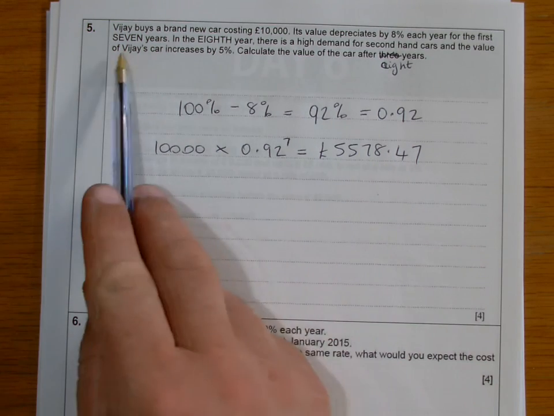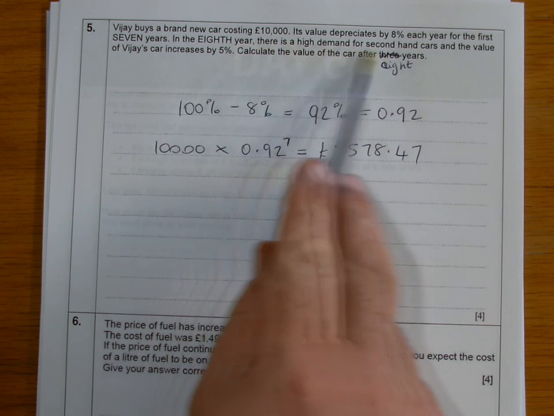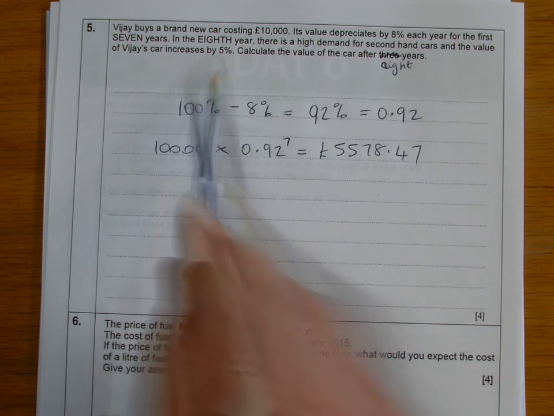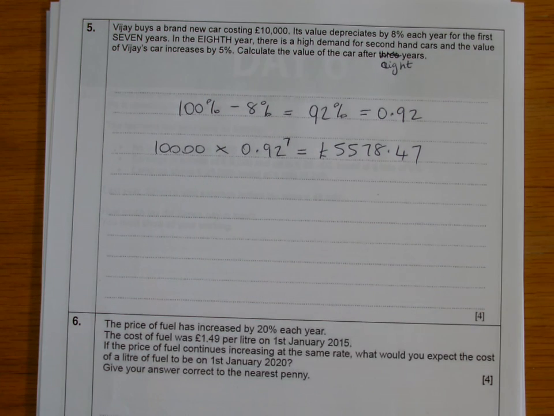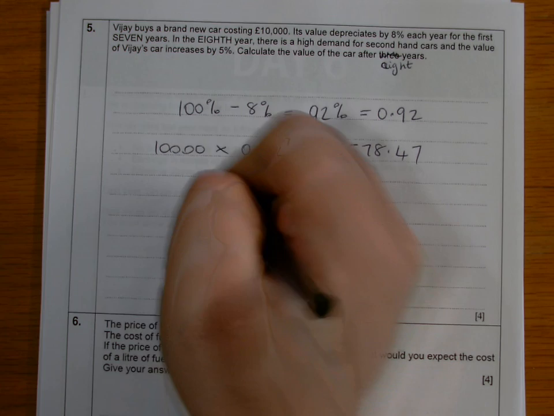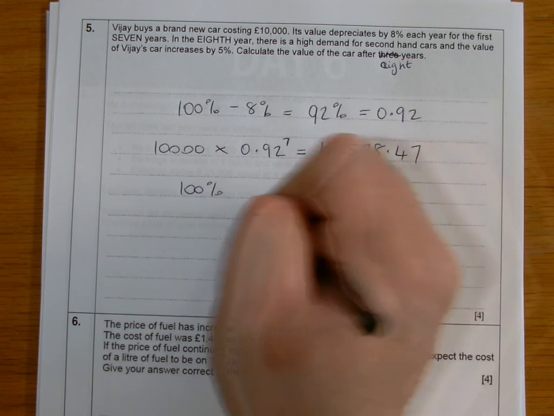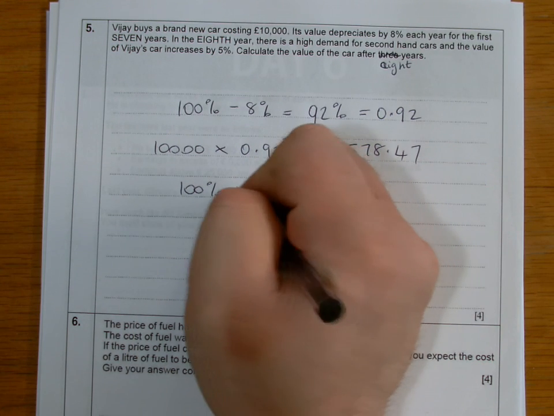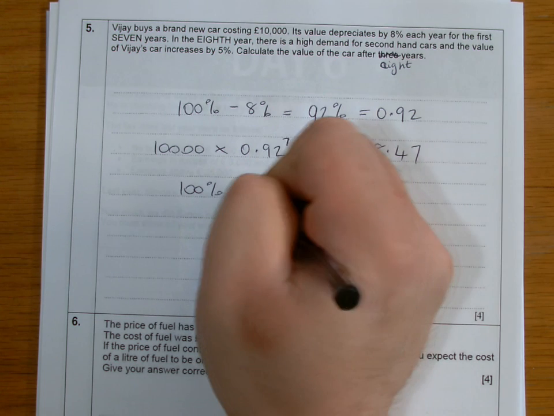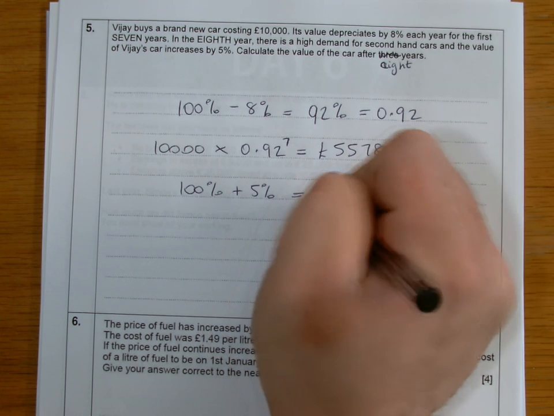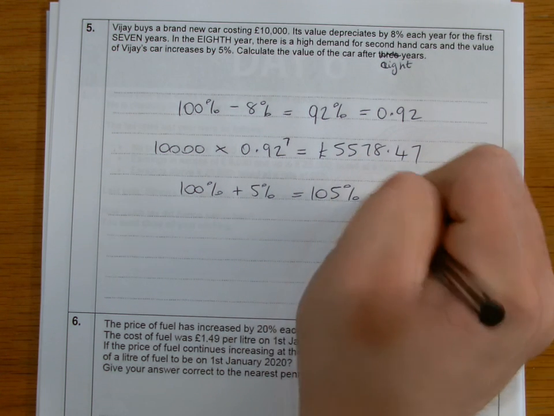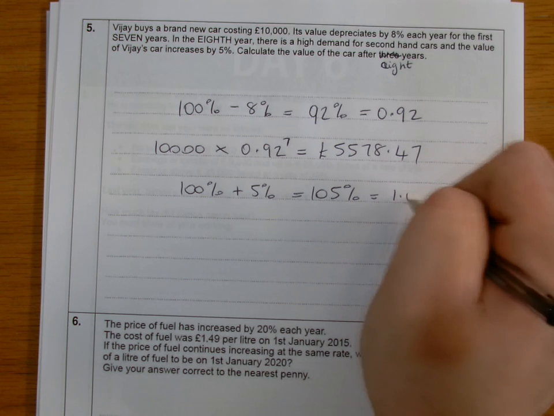Now in the 8th year, there is a high demand for second-hand cars and the value increases by 5%. So now we need a new multiplier. The multiplier will be taking the 100%, which would be this value here, and because it increases, we need to now add on. In this case, it increases by 5%. So we get 105%, and the multiplier there will be 1.05.